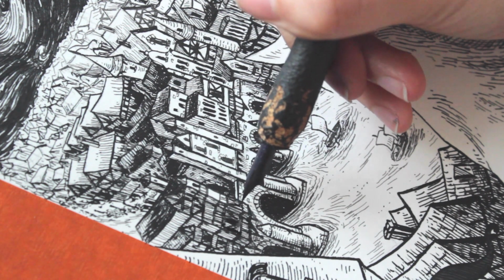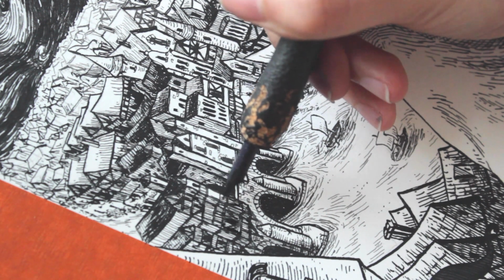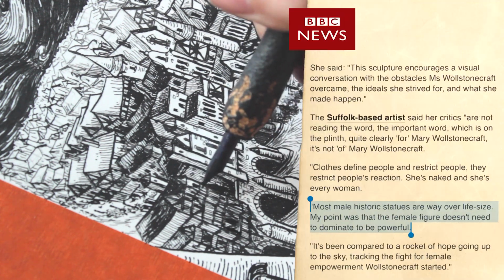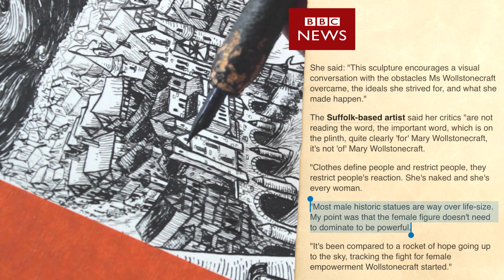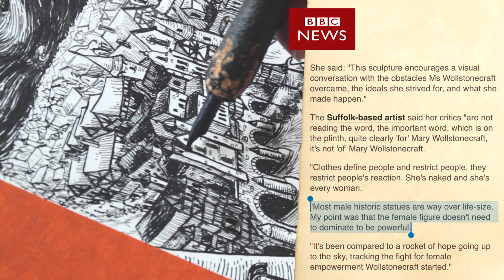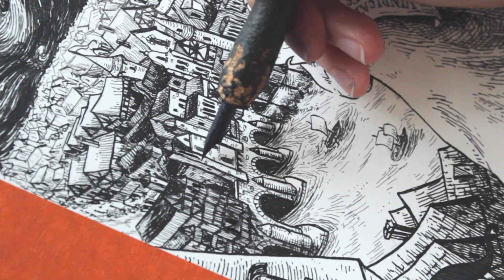In answer to the question of why the figure in her sculpture was so small, Maggie Hambling said, most male historic statues are way over life size. My point was that female figure doesn't need to dominate to be powerful. To that I say, oh spare me, Maggie. This is the kind of talk many women have had to put up with, even to this day. I bet you've had to put up with plenty of this.